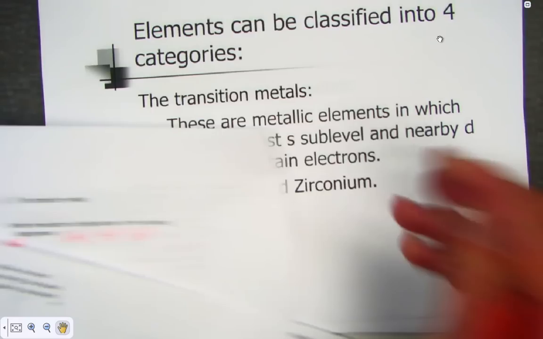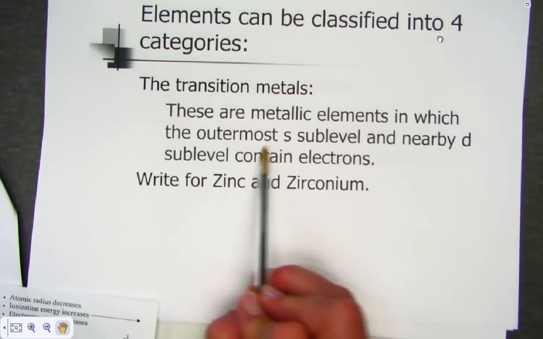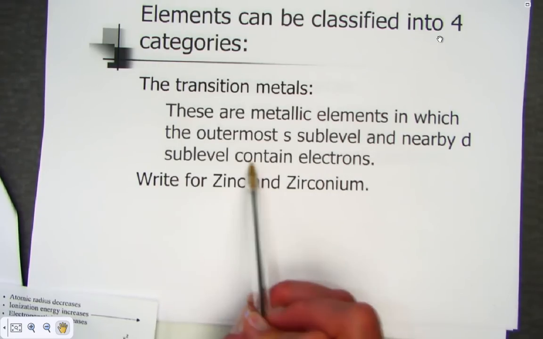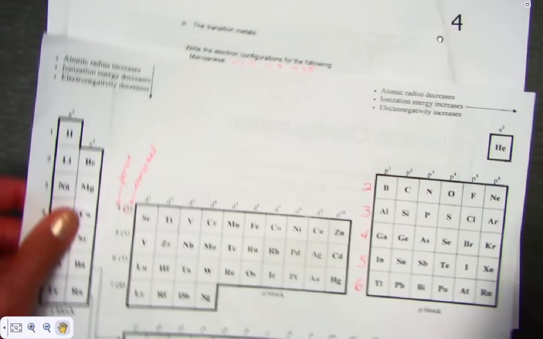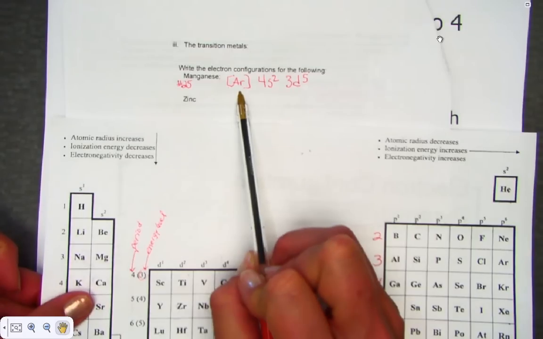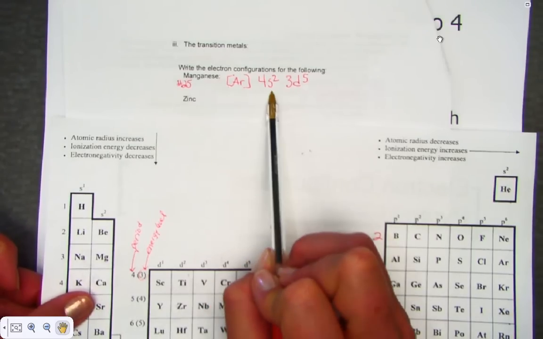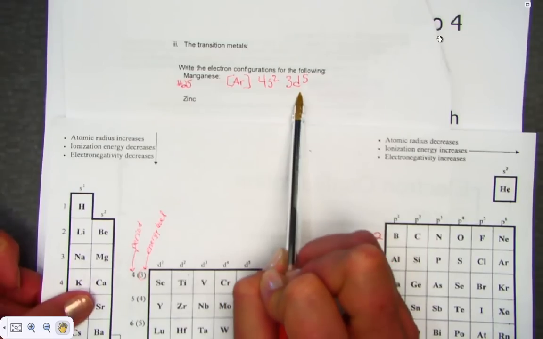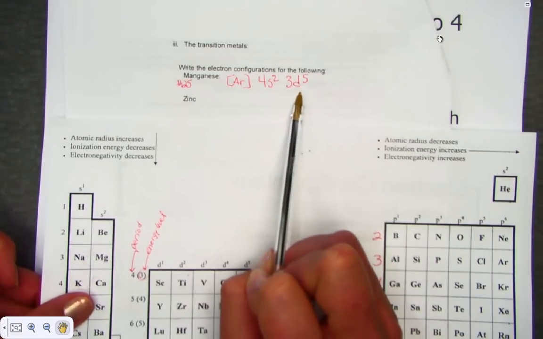Transition metals, let's just remind ourselves that definition, have outermost s sublevels and the nearby d sublevels containing electrons. Transition elements, you'll put a noble gas in a bracket for the last one you pass through. You'll fill an s sublevel and start filling electrons in the nearby d. The d's are always one behind the period number.